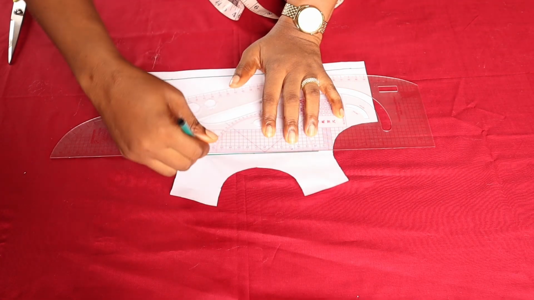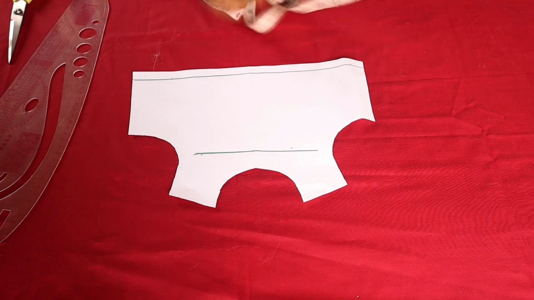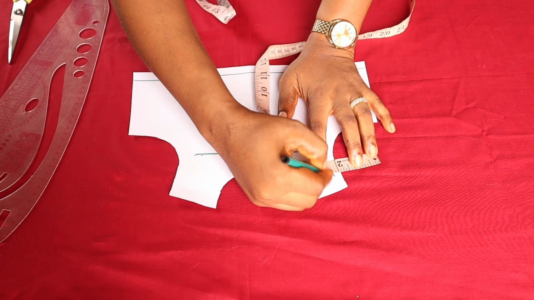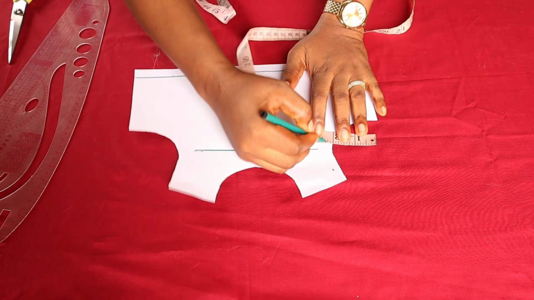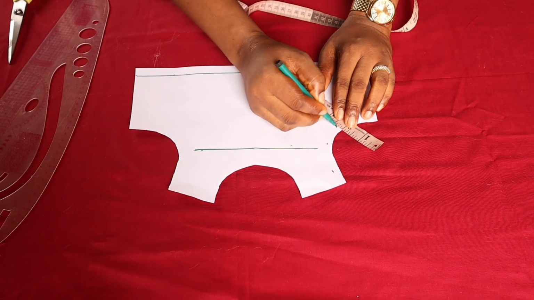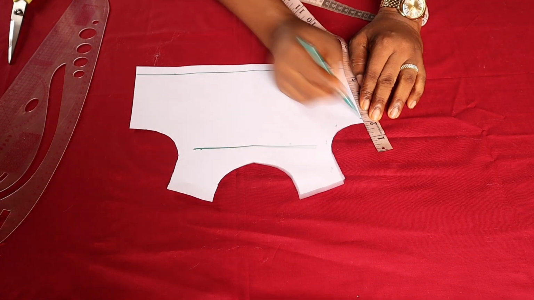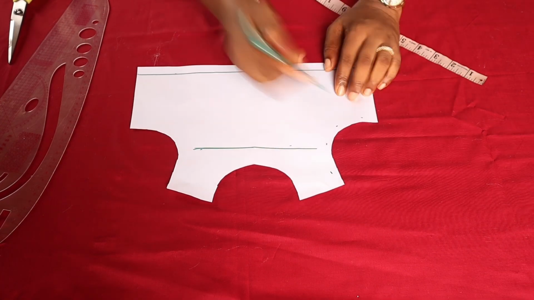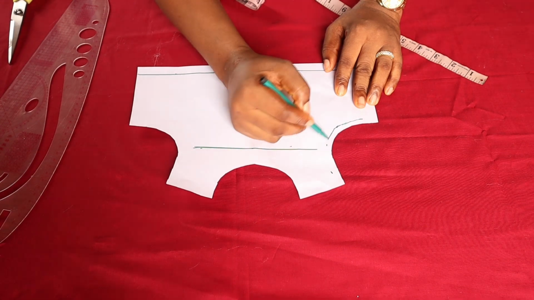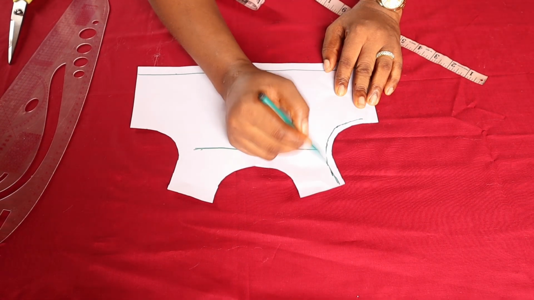So after connecting on this armhole, I'll also remove the inch that I left for the armhole allowance. All this is very important so that you know where to attach the knot, so that it will not have any issue when you get to the armhole or the side or the waist area. So this is very important. So I'll just connect this and repeat the same on the other side of the armhole.